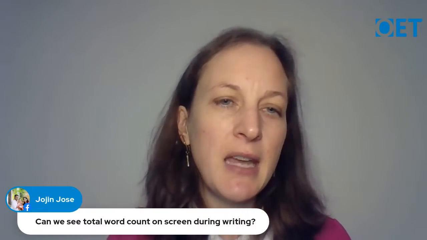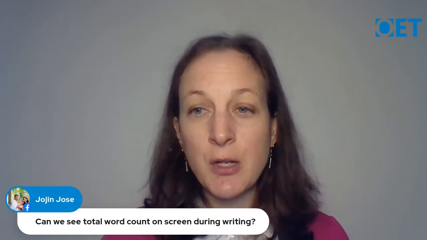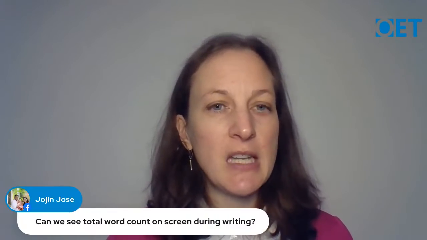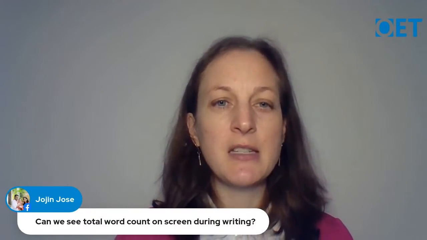Jojin says, can we see total word count on screen during the writing? So yes, you can see that in the computer-based test, but remember that would be for all of the words in your letter, not just the words that are counted, which is the paragraphs. There's no way of checking the words in your paragraphs using that word count. It just tells you all of the words that you've used in the entirety of your letter.